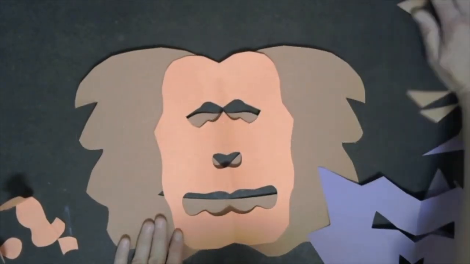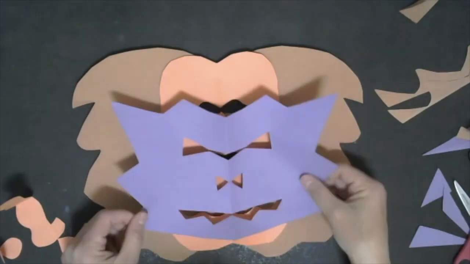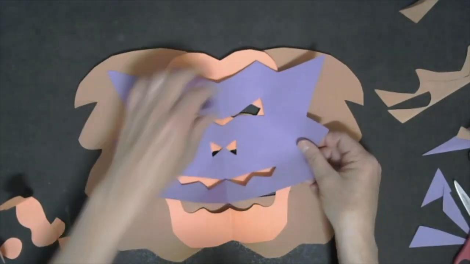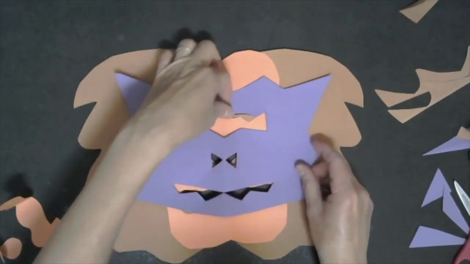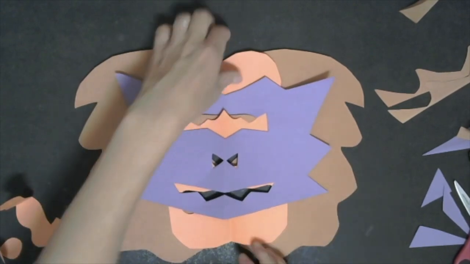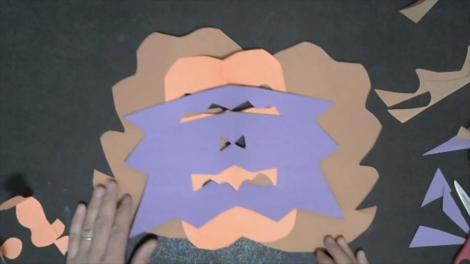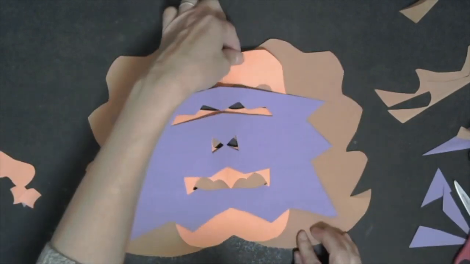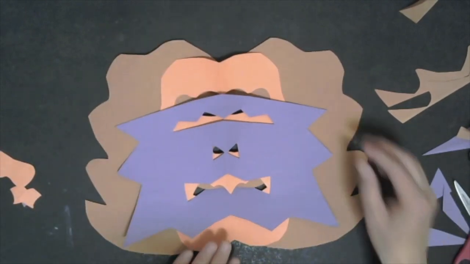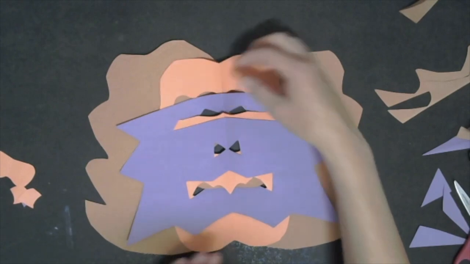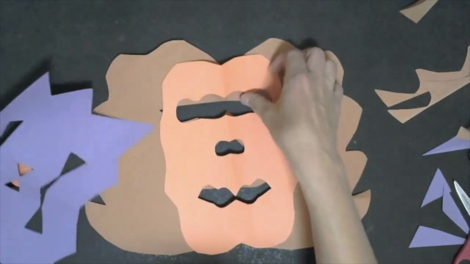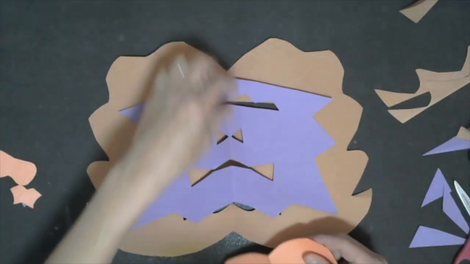So you're going to overlap one piece on top of the other and decide what kind of mask you'd like to create. You can turn it around and see how it changes. Make sure that it's symmetrical, so you want to center it. You will be doing this several times until you get it just the way you want.